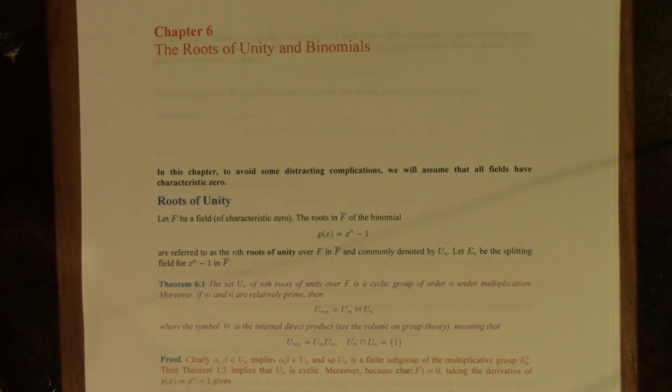Now, first of all, to avoid some, let's say, distracting complications, I'm going to assume that all fields have characteristic 0. I was torn as to whether to make this assumption or not, quite frankly. I could relax this restriction, but not completely, because if you allow fields of prime characteristic, life can get very much more complicated.